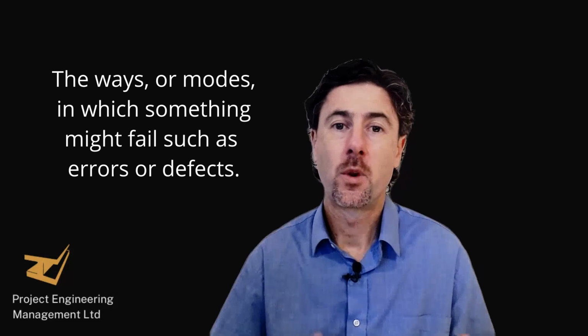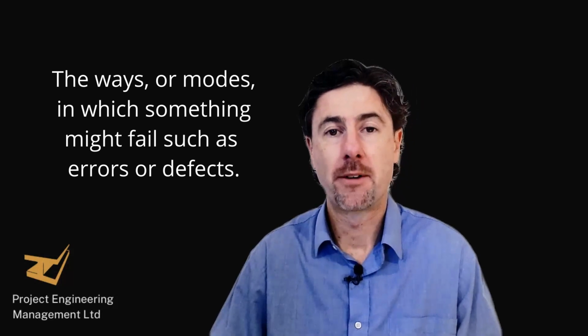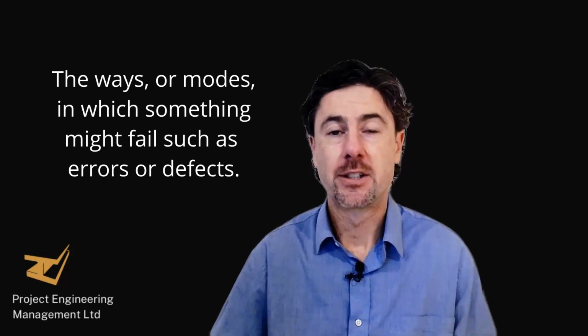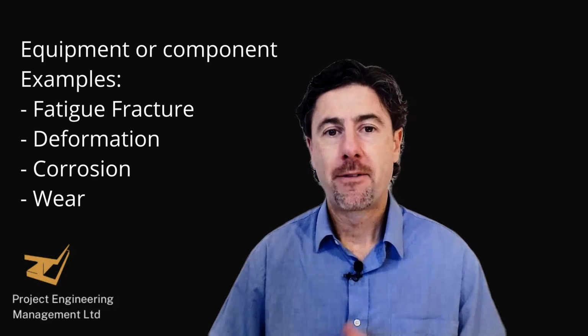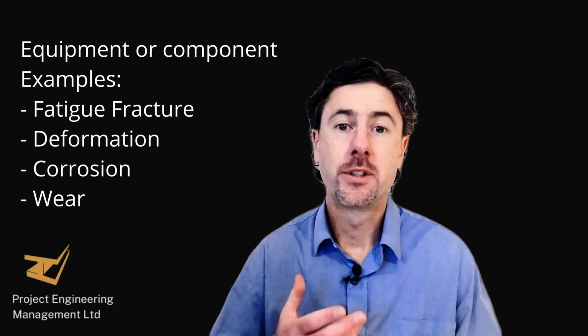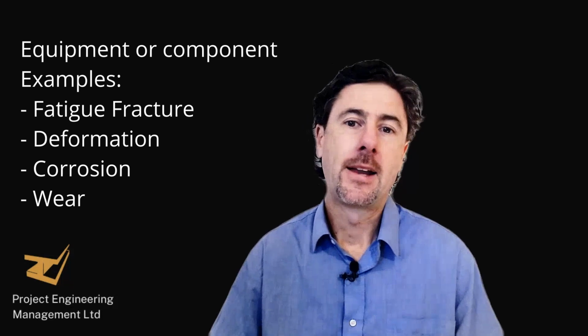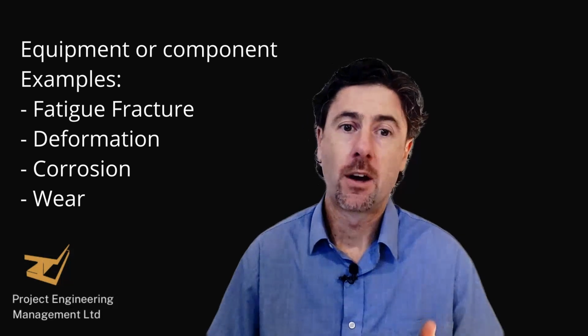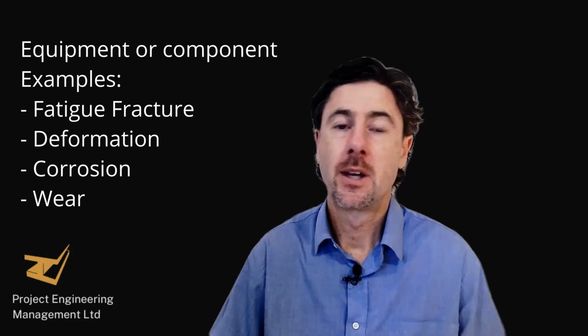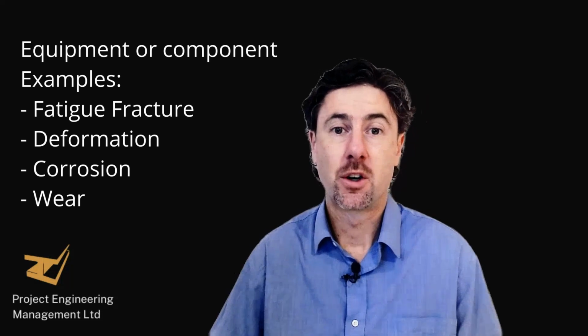The definition that I think explains it the best is the one from the American Society of Quality, and it says it's the ways or the modes in which something might fail. So things like errors and defects. Failure modes are equipment or component specific, and it results in the functional failure of the asset or the system, just like I mentioned in the previous video describing functional failure.